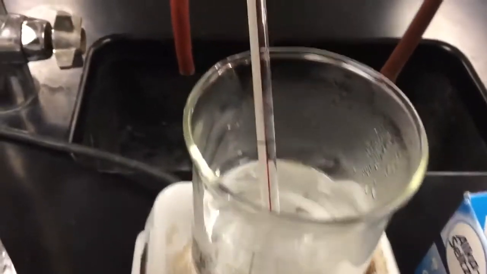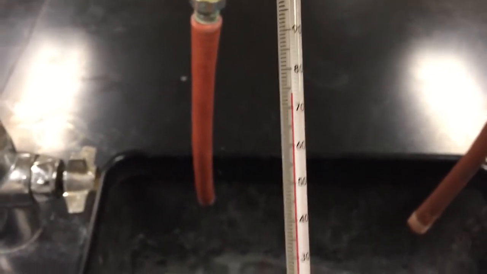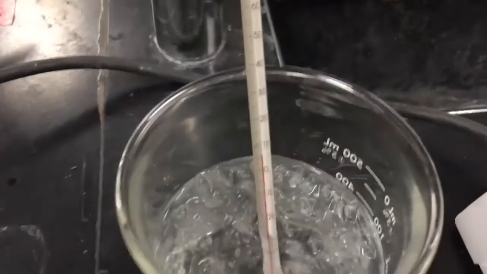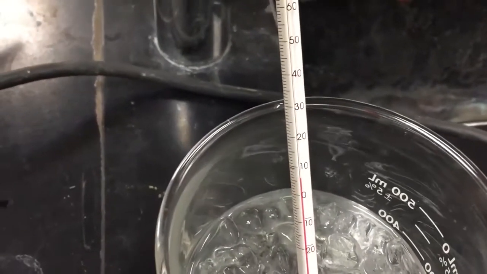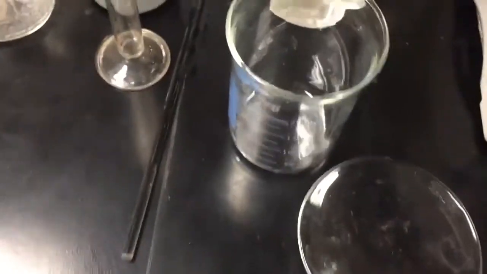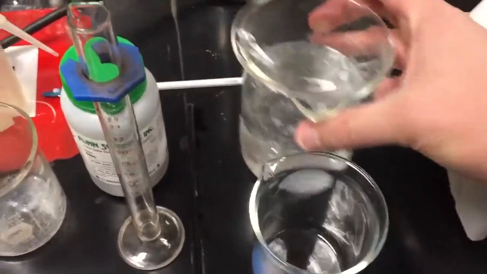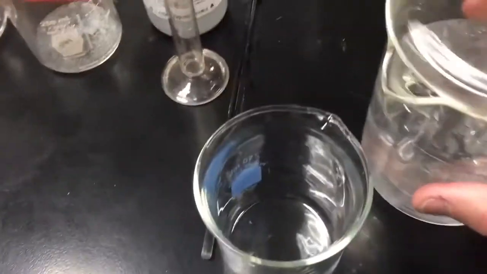Next up will be temperature. So I have some water on my hot plate here. Temperature of this water looks like it's about close to 74, 75 degrees Celsius. And then I have some ice water, and that looks like that might be 5 or 6 degrees Celsius. Let's go ahead and we'll add some ice water to this beaker. Hopefully just water and not too much ice.